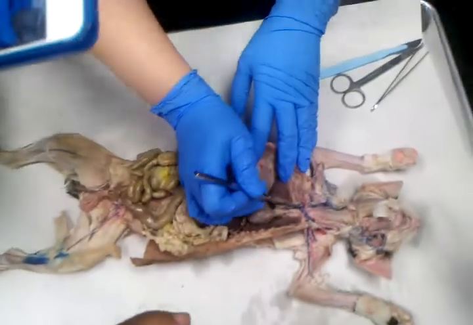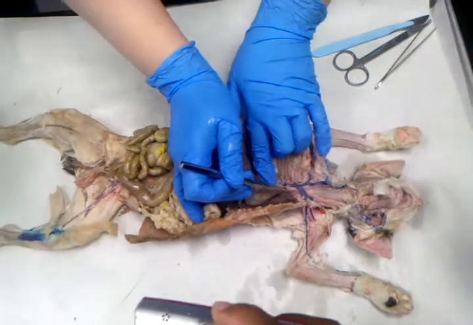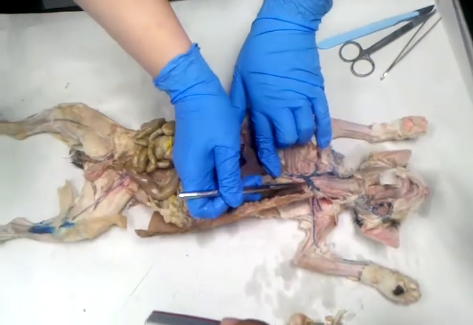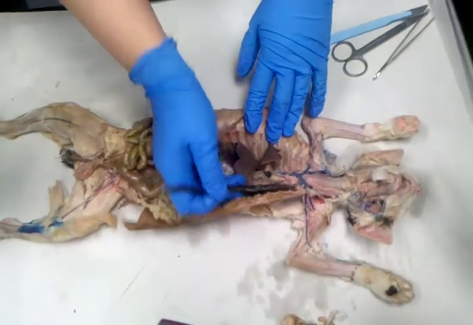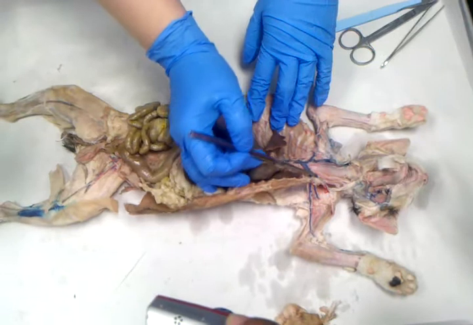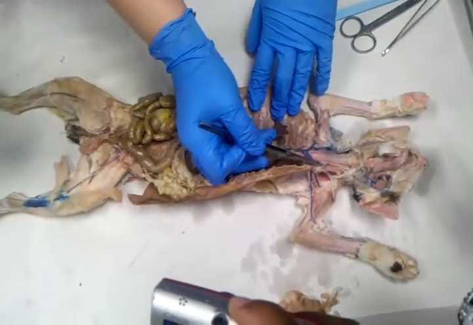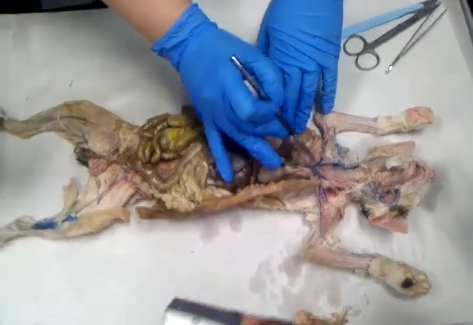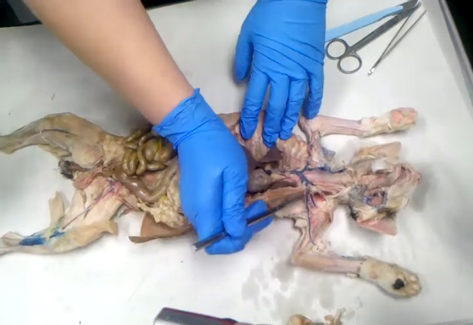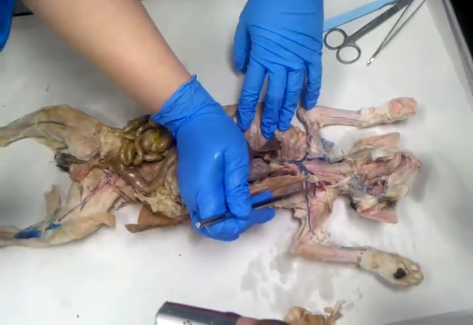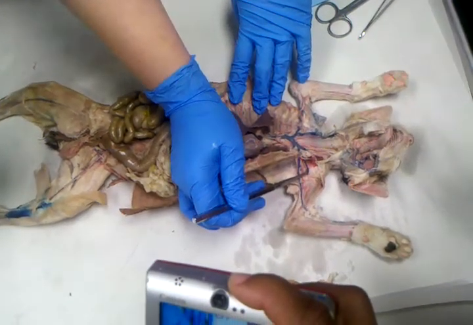Now the precava splits into left and right, and the first portion of the split is referred to as the brachiocephalic vein. So I'm in the left brachiocephalic. The first branch coming off of the brachiocephalic is the left external jugular vein. After that branches, you are in the left subclavian vein. Then you have another branch coming off the top here that runs to the bottom side of the scapula. That is the left subscapular vein.